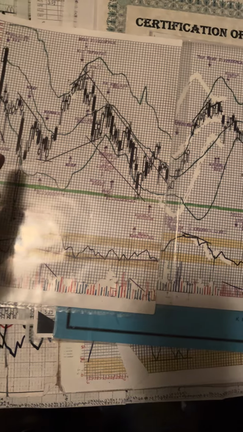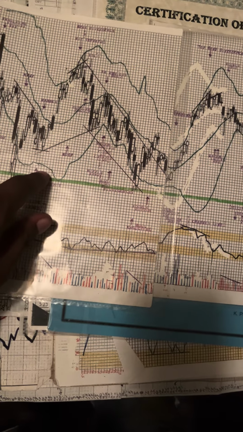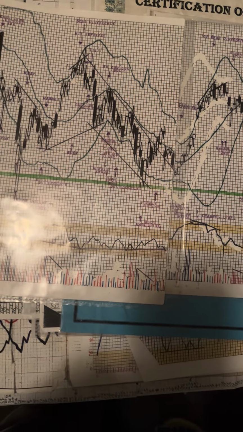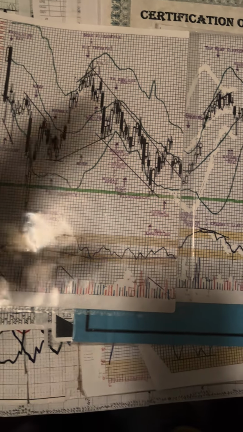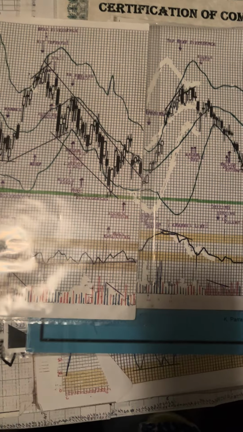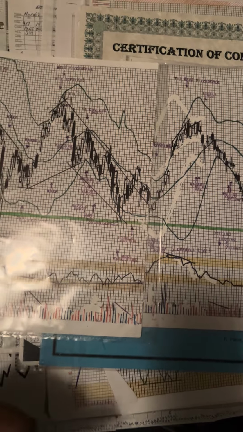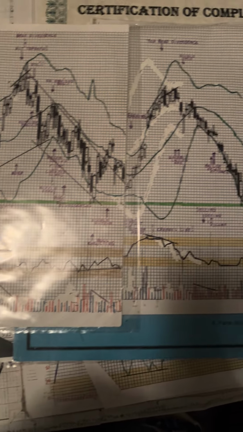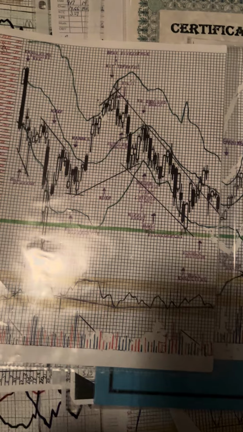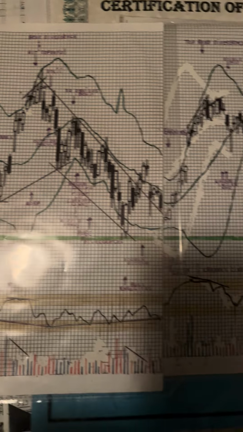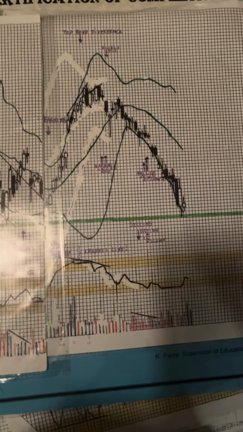This indicator, which is this line, is a Bollinger Band, and you read that the same way you would an EMA. When it squeezes or contracts, something is about to happen. When it expands, it means it's trending. Volume, you see the RSI, you see support and resistance. I did all this by hand, y'all.